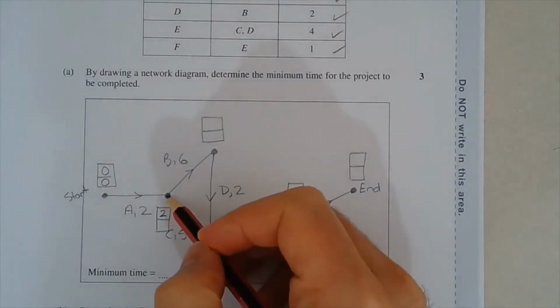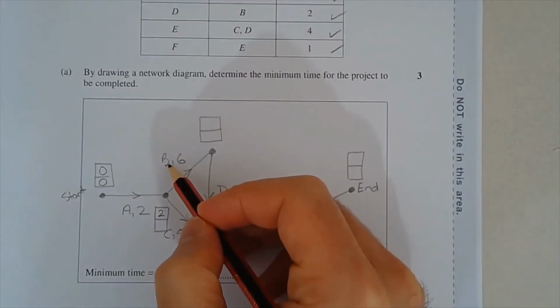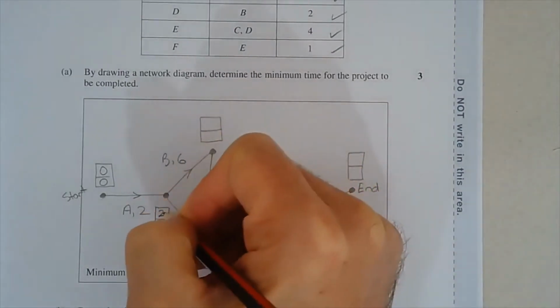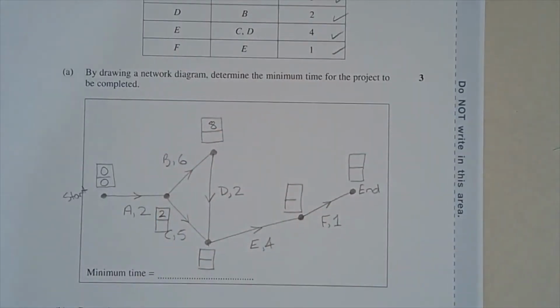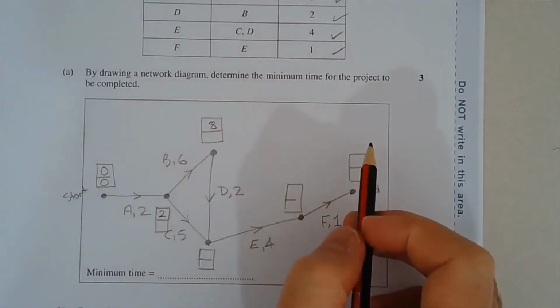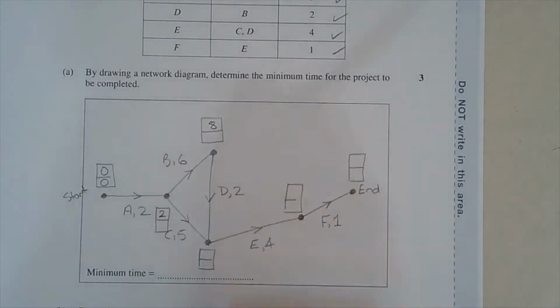Now, from activity A, we have activity B. That takes 6 hours. Add it onto 2, and this will be 8. So we're doing the forward scanning now. So this is to find the earliest start times of all the activities. Now, what do we put in this box here?